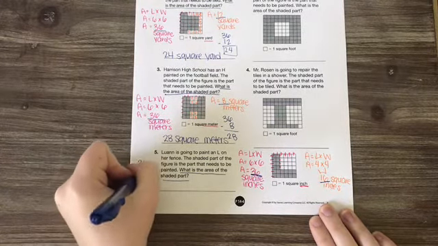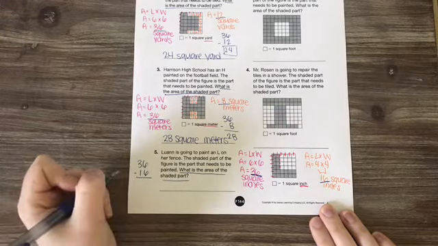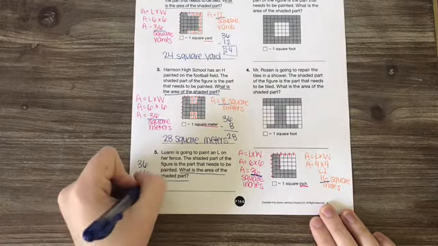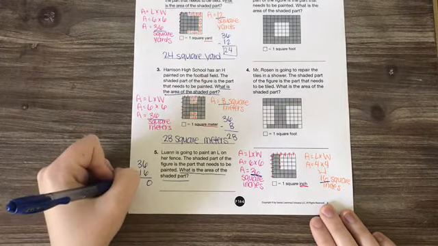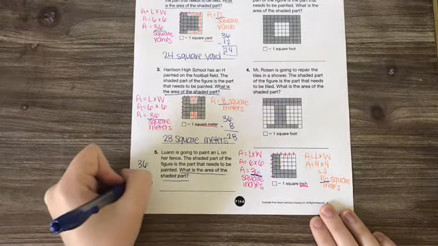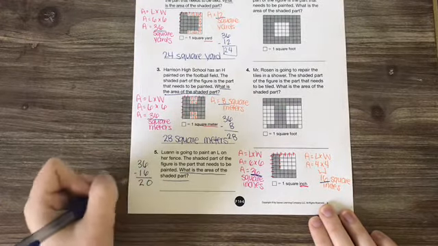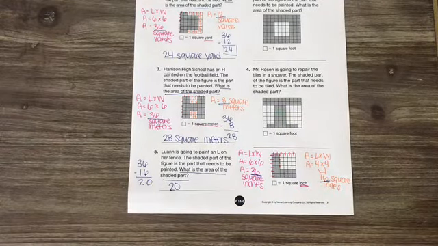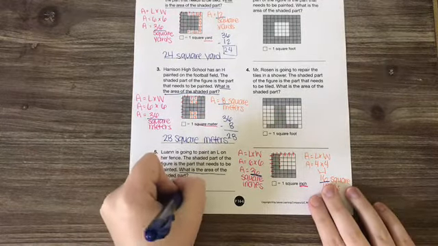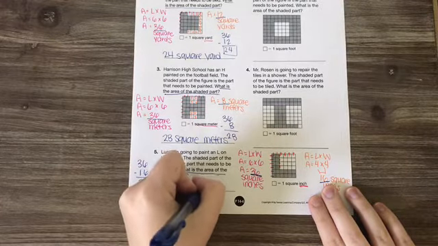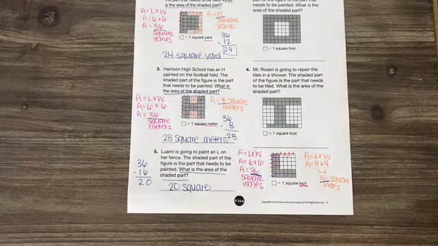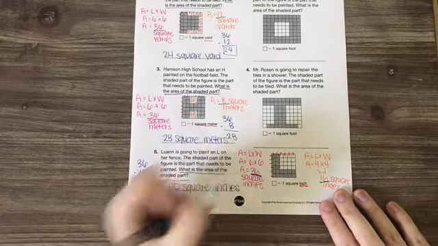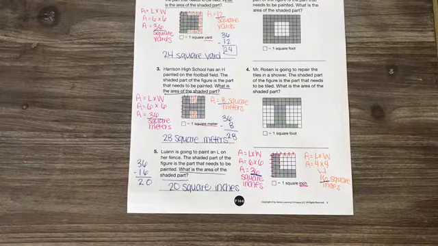So we have 36, 16. We're going to subtract them. 6 minus 6 is, good, 0. And then 3 minus 1 is, good, 2. So our answer is 20. So I'm going to write 20. Am I done? No, I need to write my square units. Am I done? Oh my goodness, I forgot inches. Am I done now? Yep, I'm done.